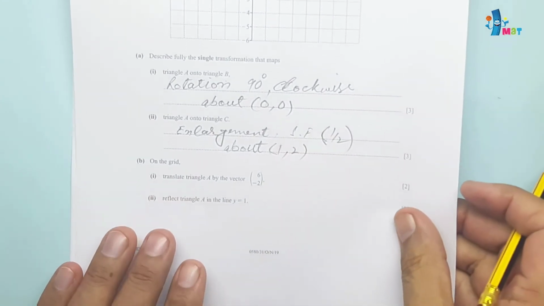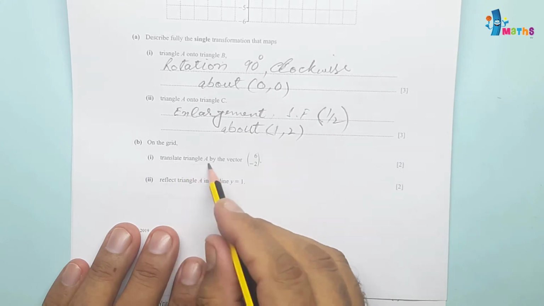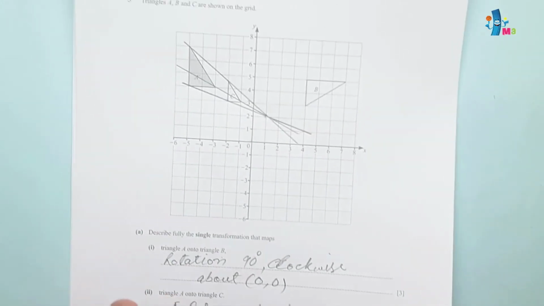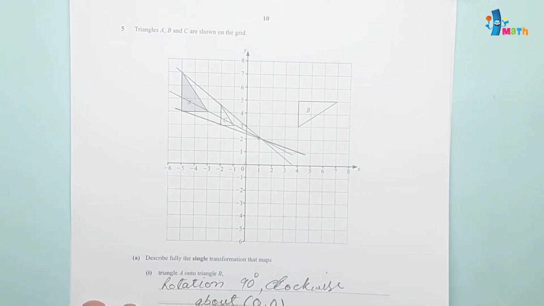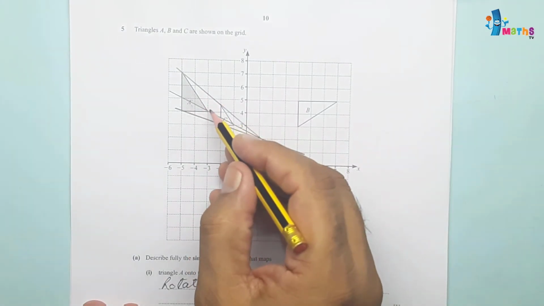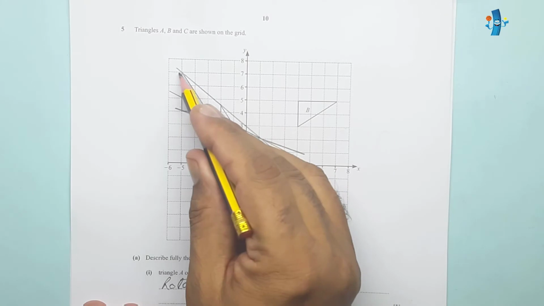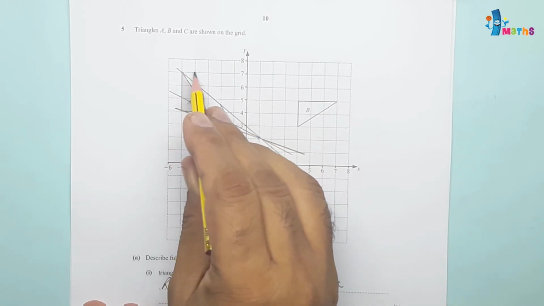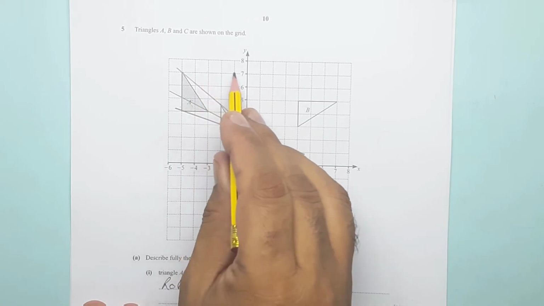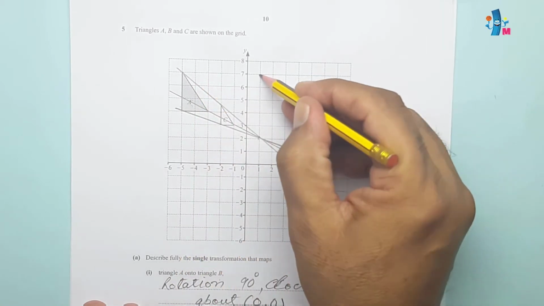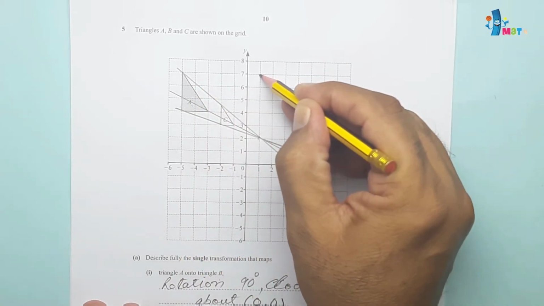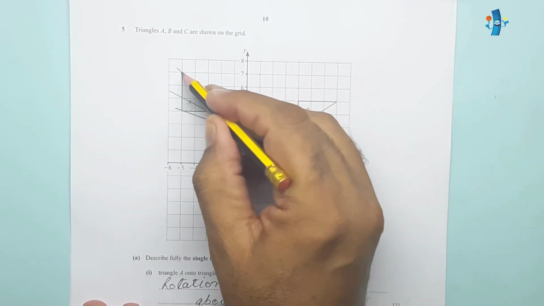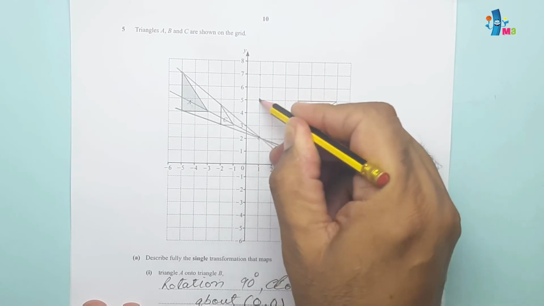On the grid, translate the triangle by the vector 6 and -2. 6 means plus, means right: if we check this point, 1, 2, 3, 4, 5, and 6 units over here, and -2 will be 2 units down, 1 and 2. So this point will move over here.